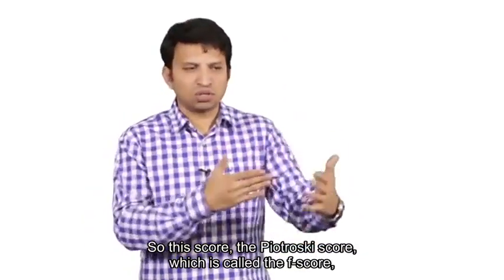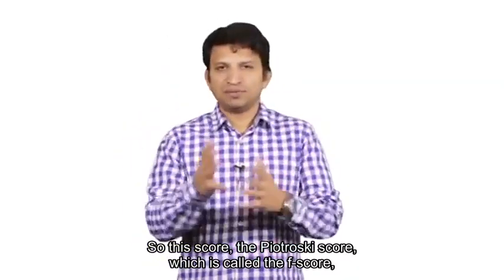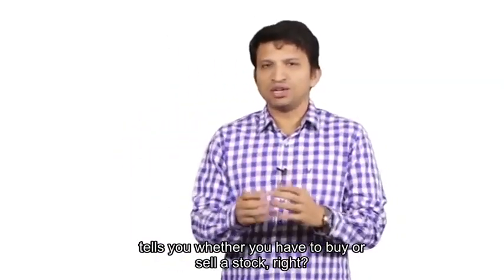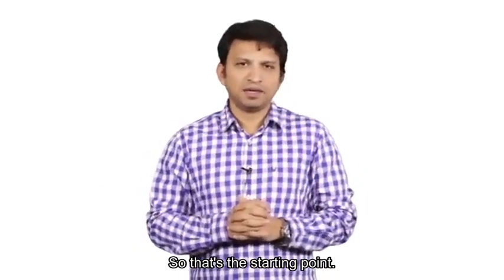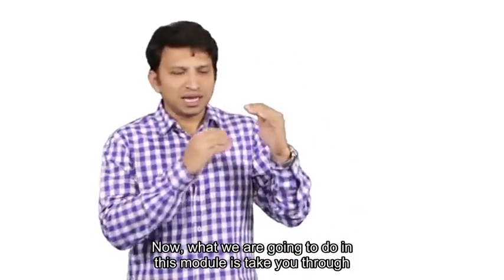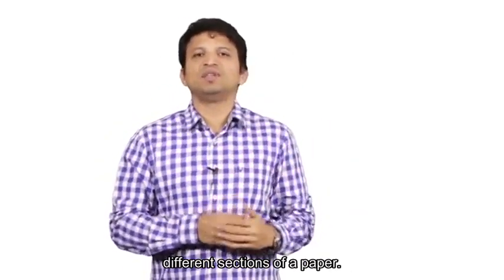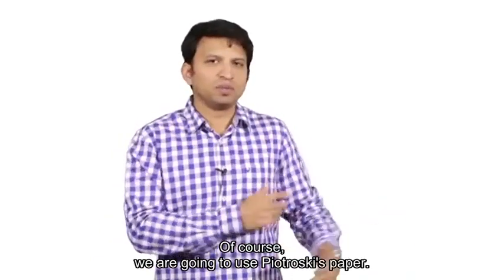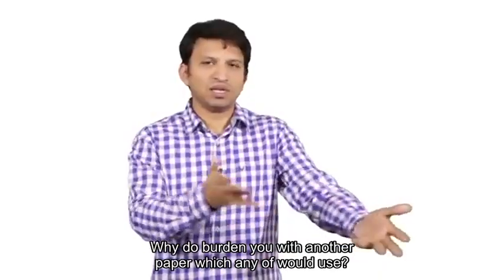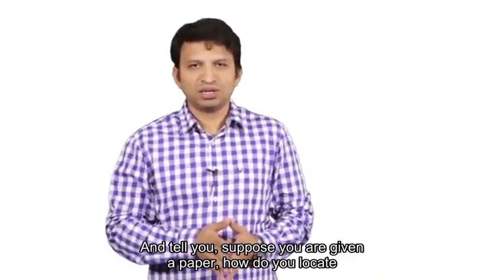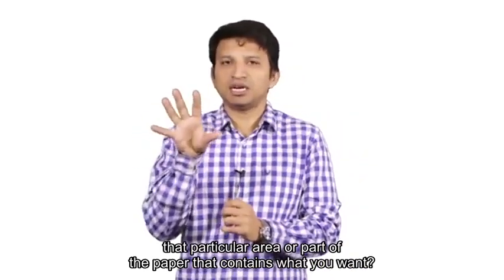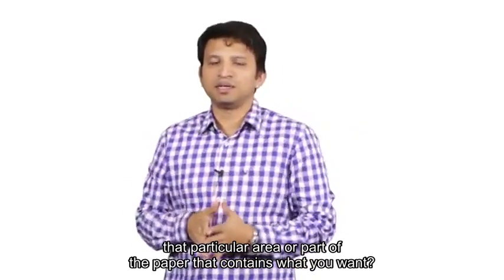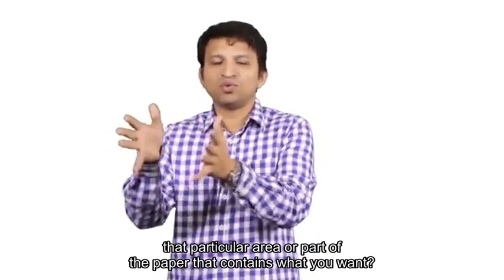So this is a score, the Petrosky score, which is called the F score. It tells you whether you have to buy or sell a stock. So that's the starting point. Now what we are going to do in this module is take you through different sections of a paper. Of course, we are going to use Petrosky's paper. Why burden you with another paper which we are not going to use? Suppose you are given a paper, how do you locate that particular part of the paper that contains what you want, the meat of the paper, so to speak.